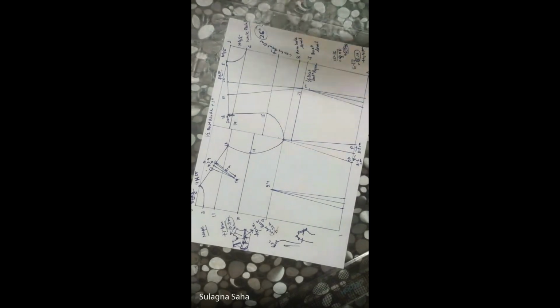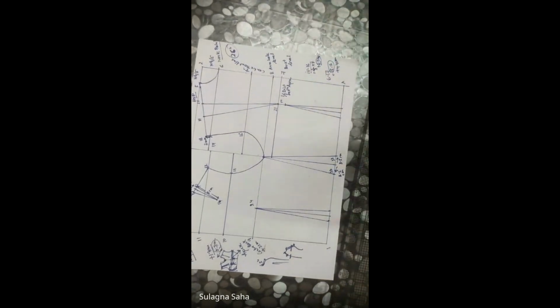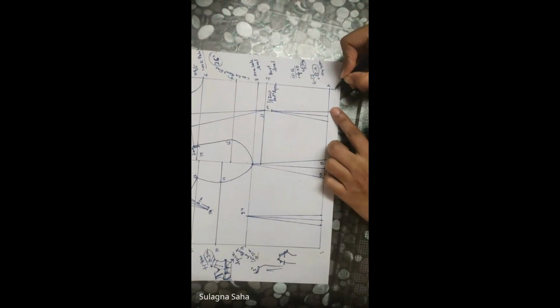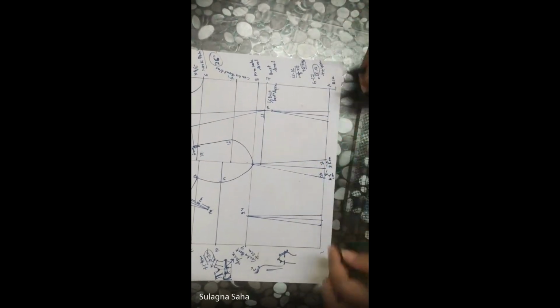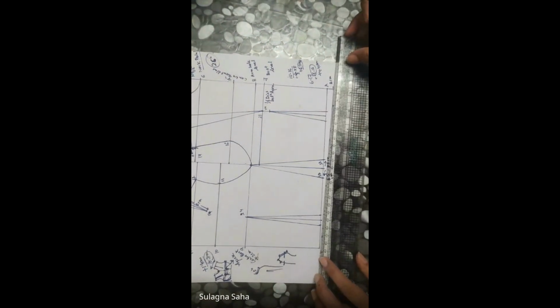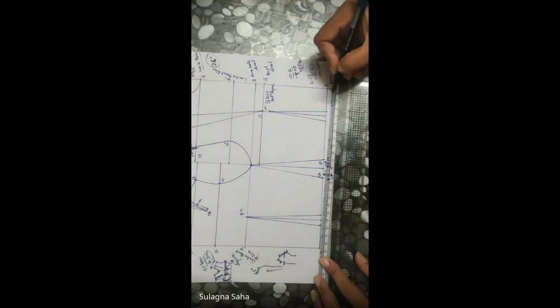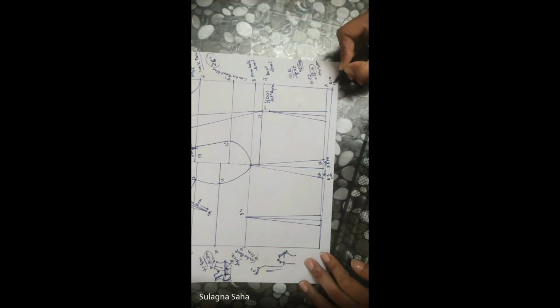Yay. Is there any confusion? Do you want me to repeat? No, ma'am. Is this clear? Okay, so we can additionally do one more thing here. We can go down from point number A by 3 centimeters and join the point number 1 to this point like this. So I'm going to mark this B.